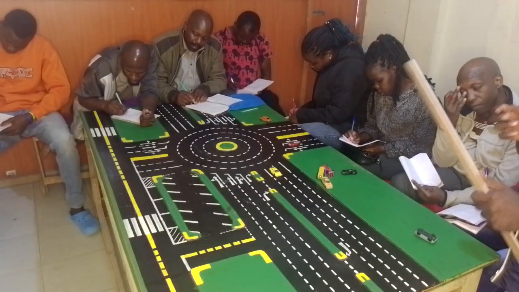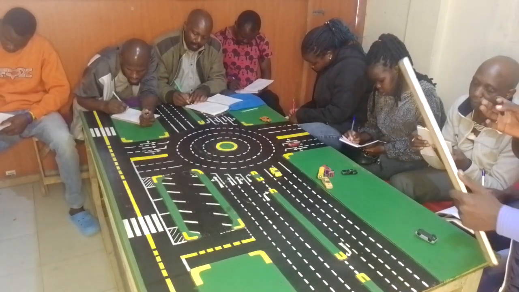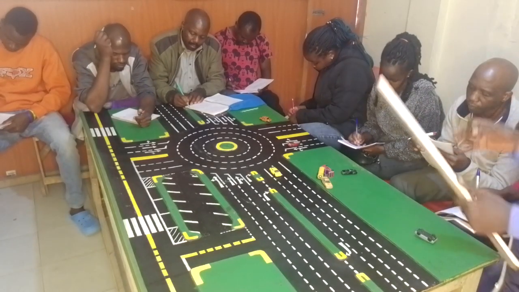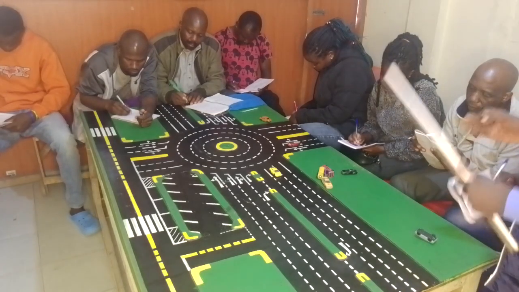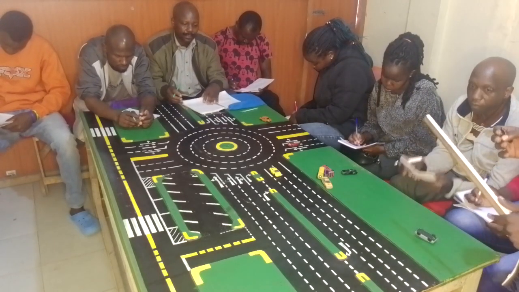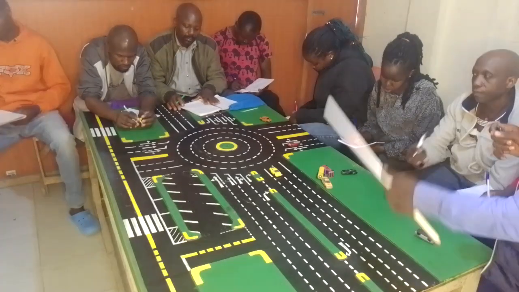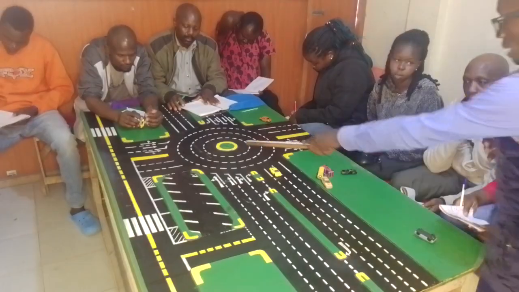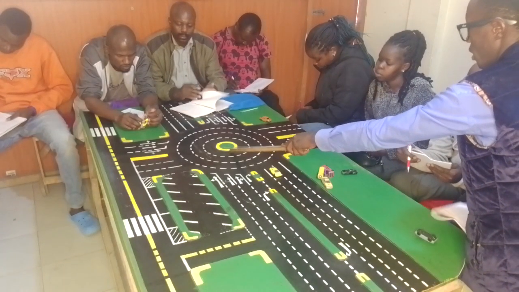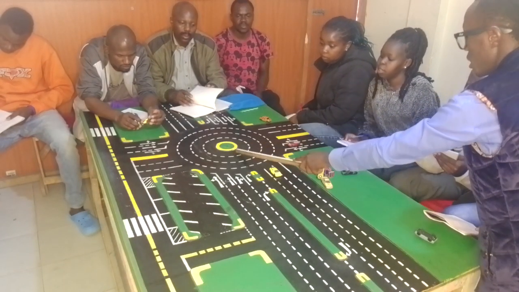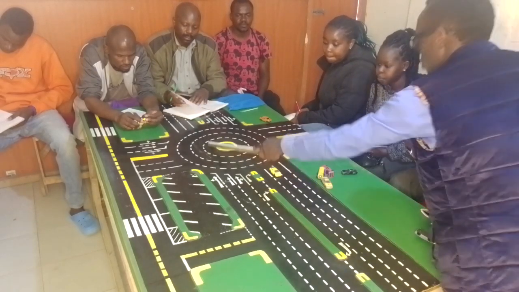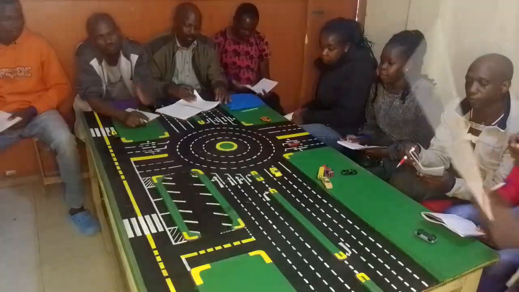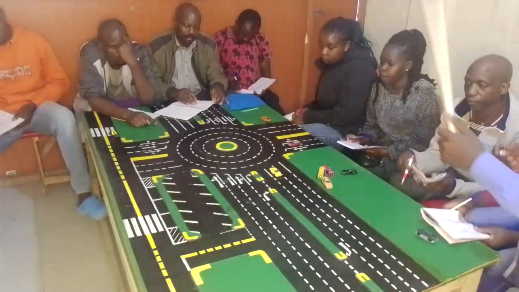So mtu akikuuliza roundabout ni nini, unafaa kumwambia lane ya 4. It's not a must even you specify lane 4. You can say it is the innermost lane. Are you together? Because there's types of roundabout. Good. Now we know what a roundabout is. Roundabout is the innermost lane, because it ends up as a full circle. Lane 3, lane 2, lane 1 act as a space stroke area for roundabout.